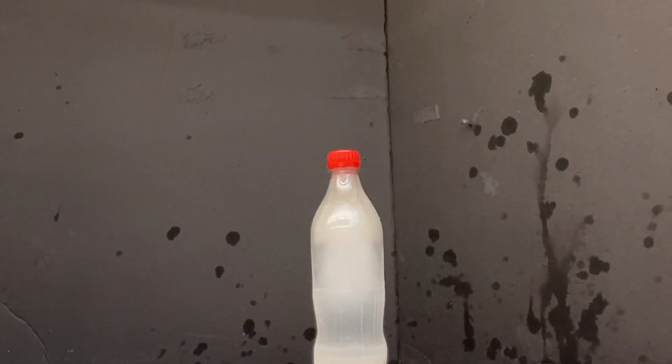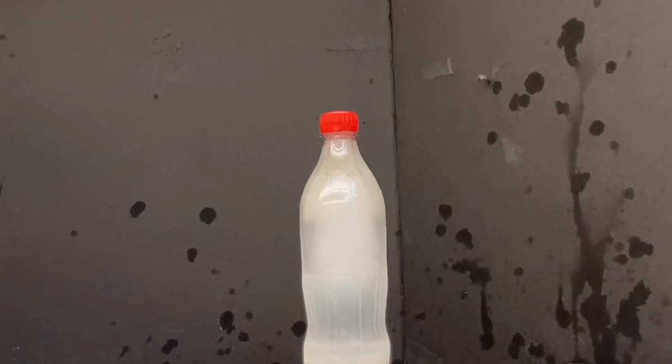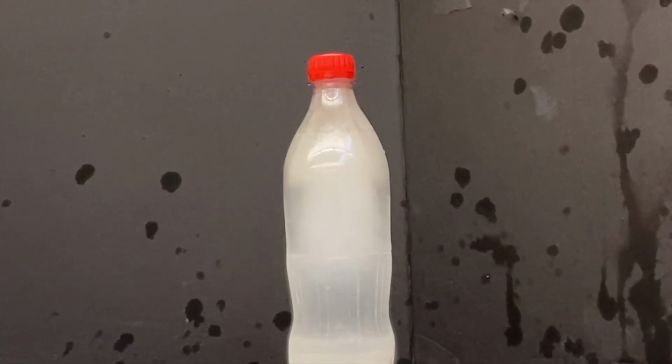Notice in the lower right, a piece of the bottle embedded in my backdrop, and to the left, the rest of the bottle blew right through my backdrop. One more time, this time in slow motion. Even in slow motion, that's a pretty fast reaction.